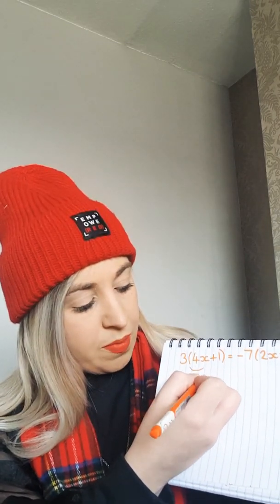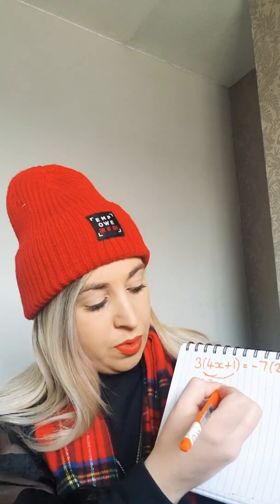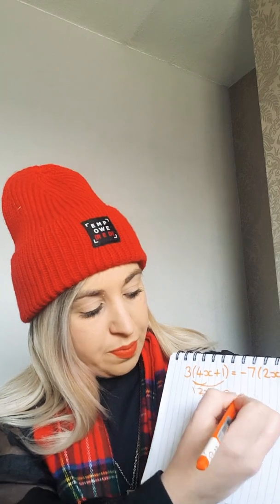Now, remember when you expand a bracket, whatever this number is on the outside, you need to times by both of the terms inside the bracket. So to start with, 3 times 4x would get us 12x's. Then we must also do 3 times plus 1, which will get us a positive 3. Okay, so that is our first bracket expanded.